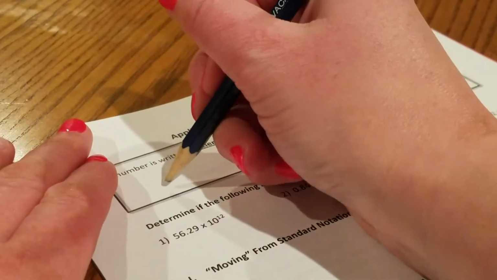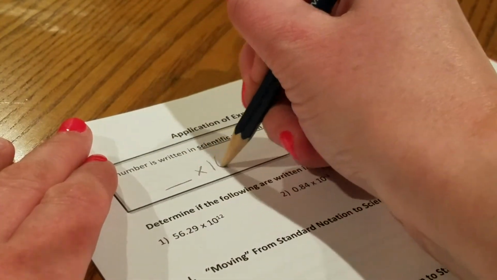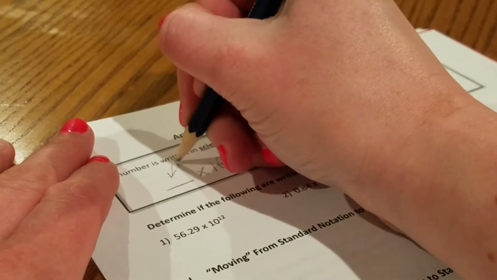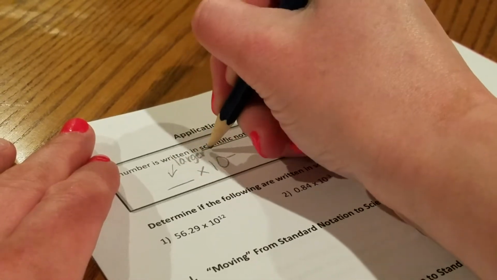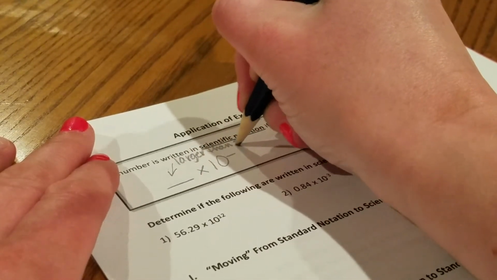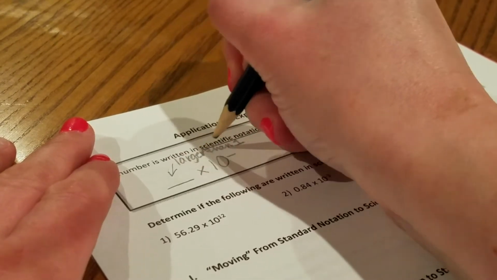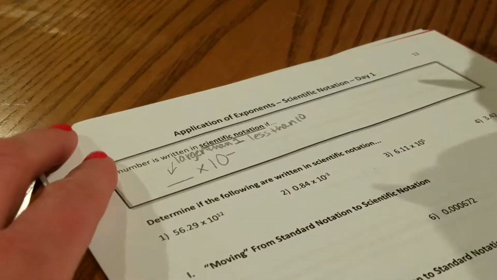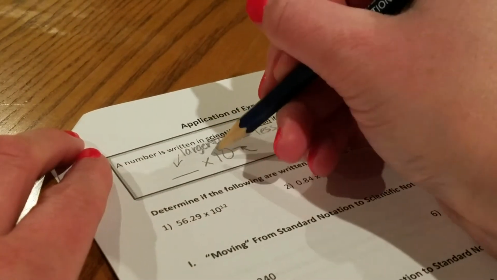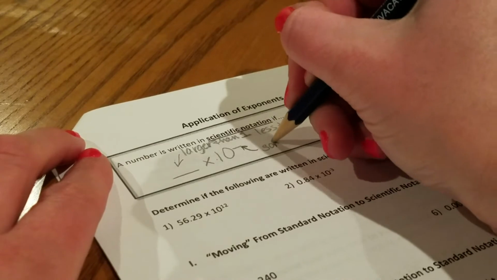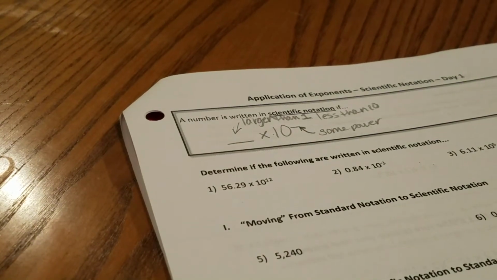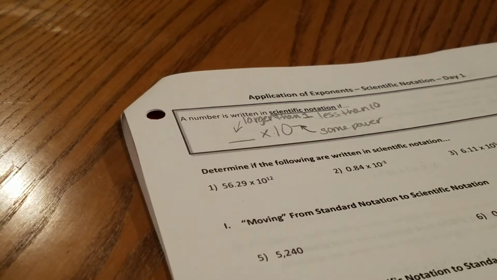Scientific notation is written in this format right here, where this number has to be larger than or equal to 1, and less than 10. And then we also have to have that multiplied by 10 to some integer power, so it can either be a positive or negative number. So the first number has to be between 1 and 10.